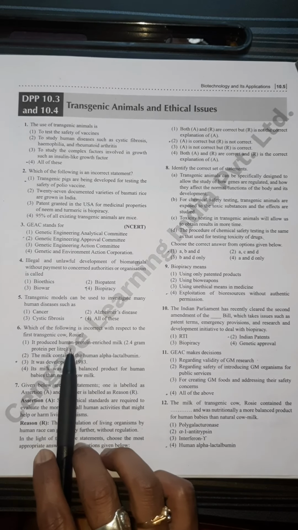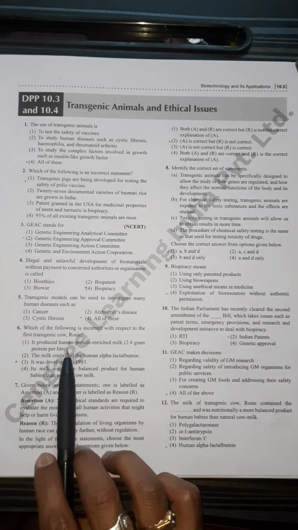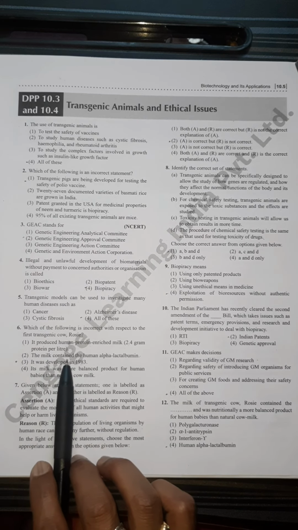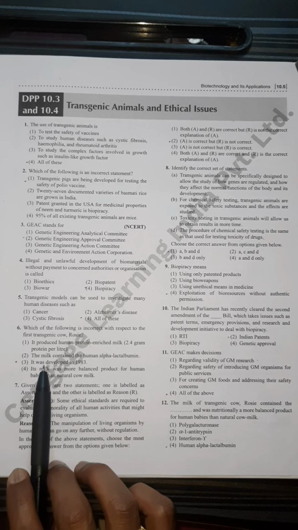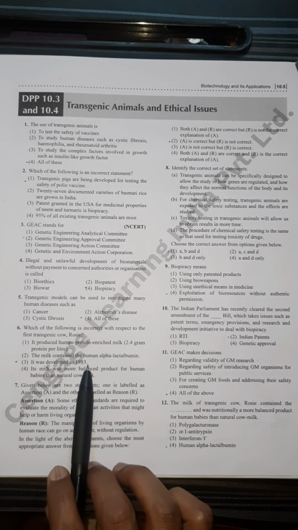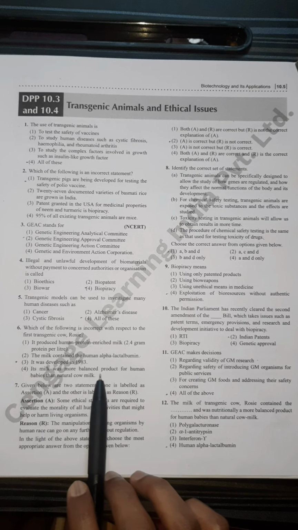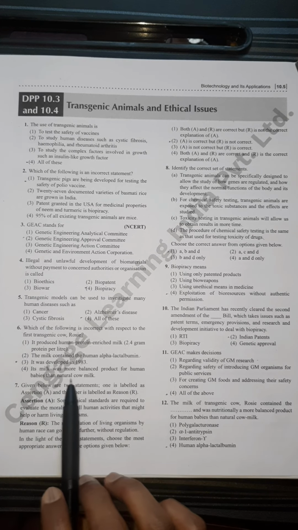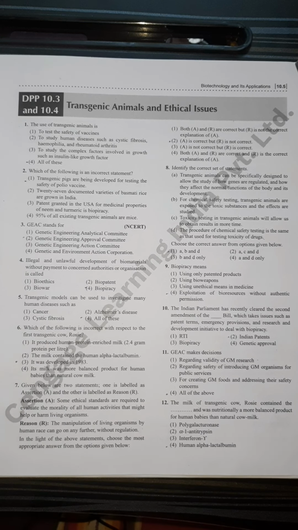It produced human protein enriched milk, alpha lactalbumin, 2.4 grams per liter. Correct. The milk contained human alpha lactalbumin, that is human protein. Correct. It was developed in 1983. This is wrong, 1997. Its milk was a more balanced product for human babies than natural cow's milk. Correct. So the third option is incorrect.